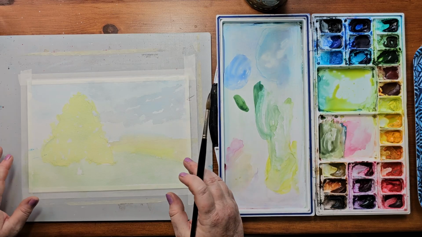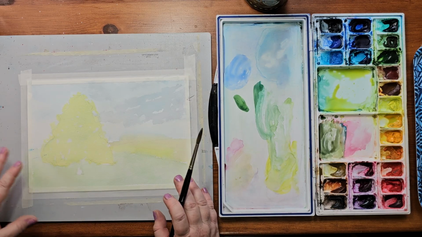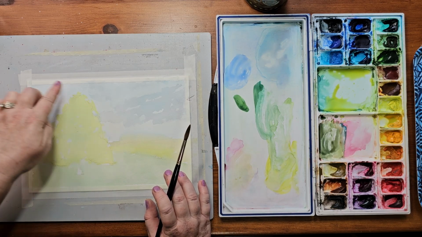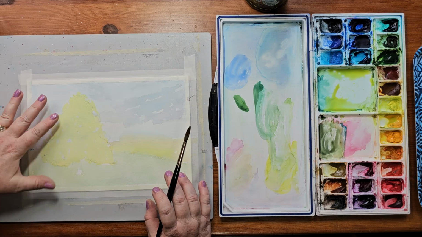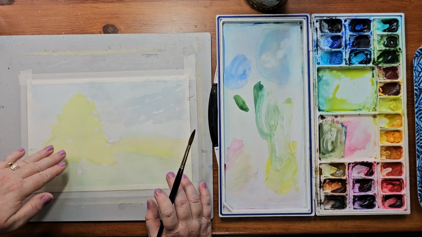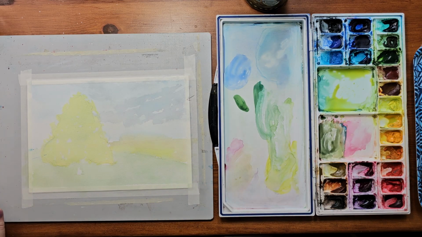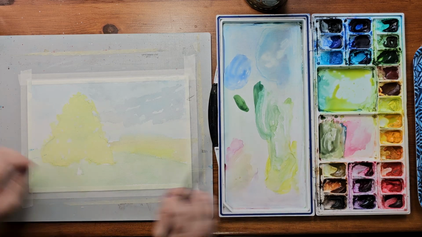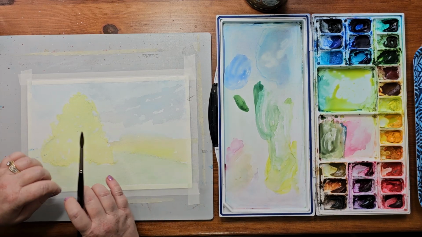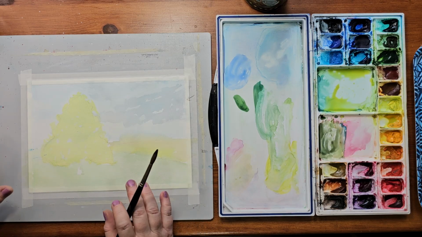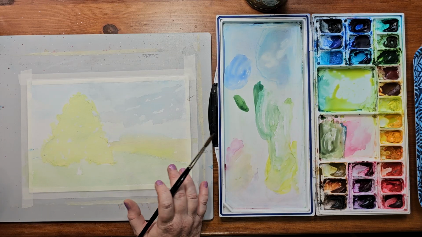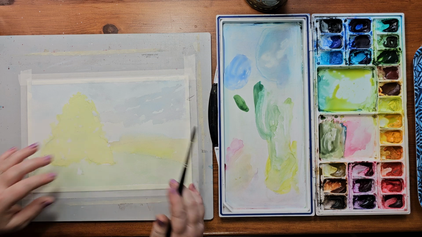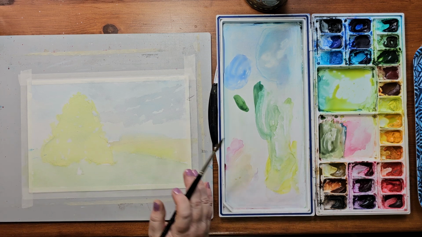All right, while I've been talking, what I'm watching is my paper. So it's still wet. I can see that there's a little bit of sheen, but it's not super wet, just where the tree is. And so if the paper is shiny wet and I go in with my second layer, it's going to do a lot of moving, and I want kind of a medium. So this is water management, where we're looking at how much water's in my paper, how much water's in my brush, how much water's in my paint.